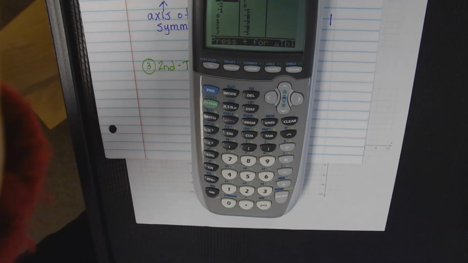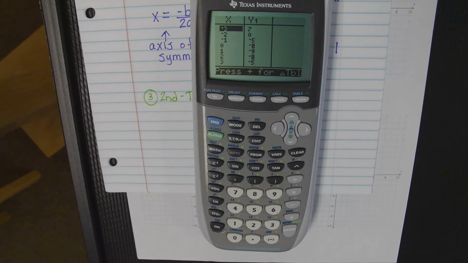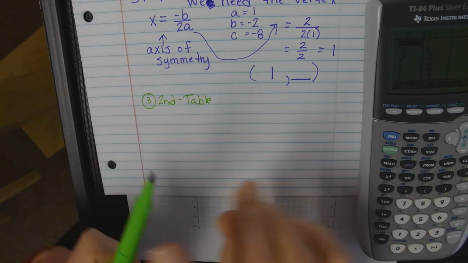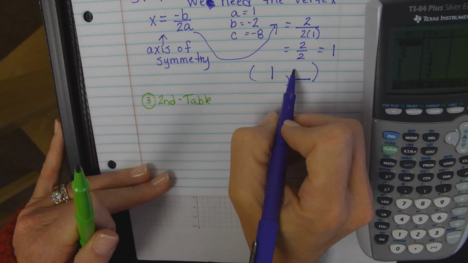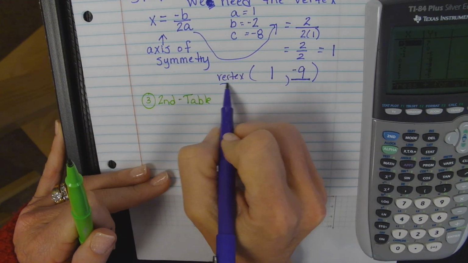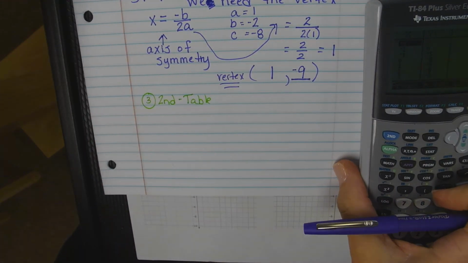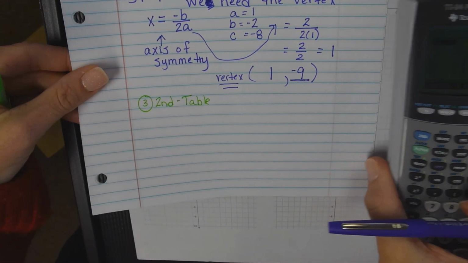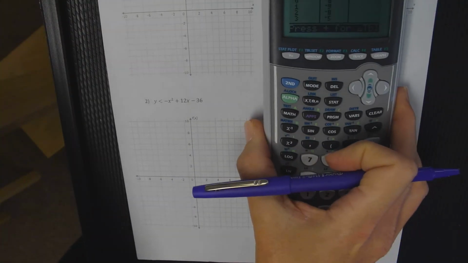Okay. My x is 1. Here's the vertex. So what is the y? Negative 9. Negative 9. There is your vertex. Negative 9. All right. Here we go. Going to the graph paper.